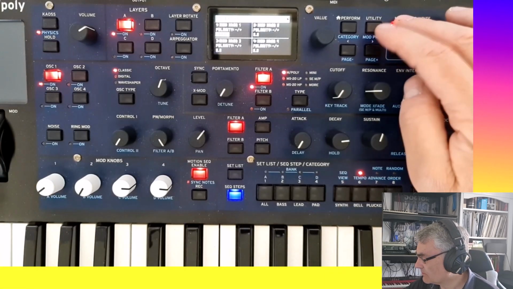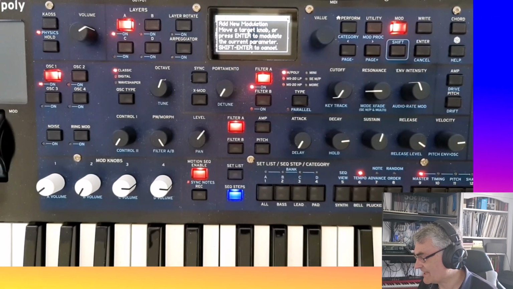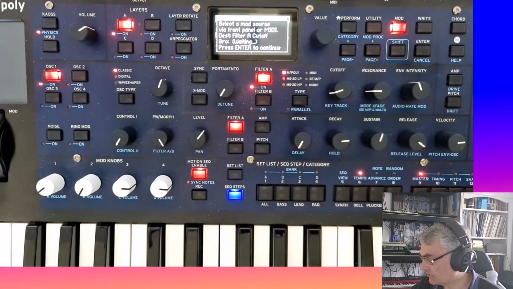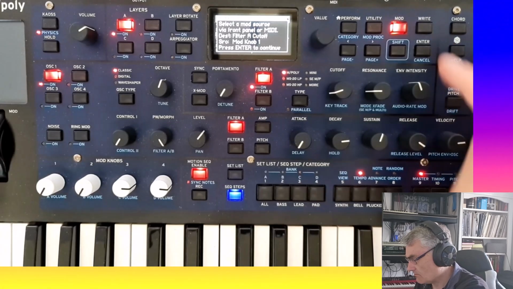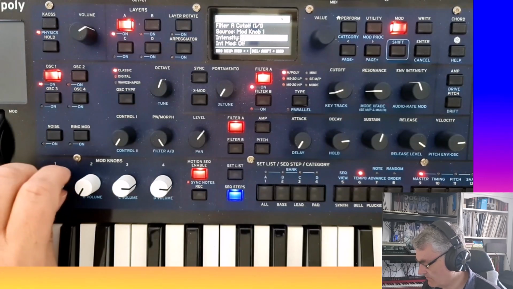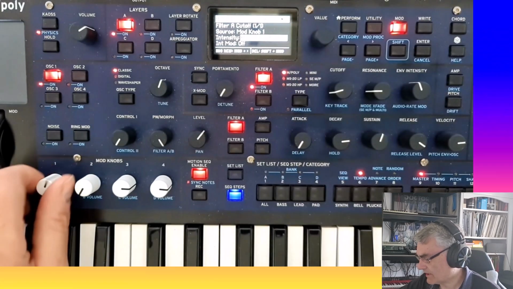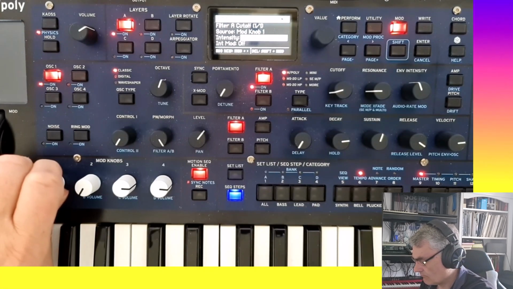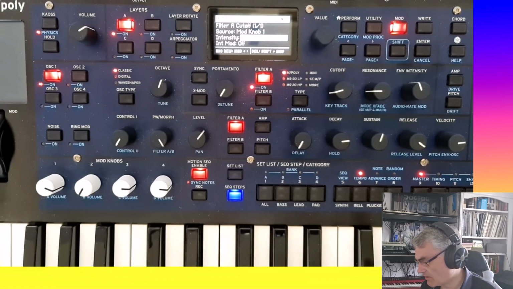We do mod and arrow. Now it's say select the target now, so move the target. So what do I want to mod? I want to mod the cutoff. So it wants a source. What do I want the source to be? I want it to be mod control 1. Now I've got the intensity, so quite a bit. So now I'm going to put that intensity quite high. So that's worked fine.